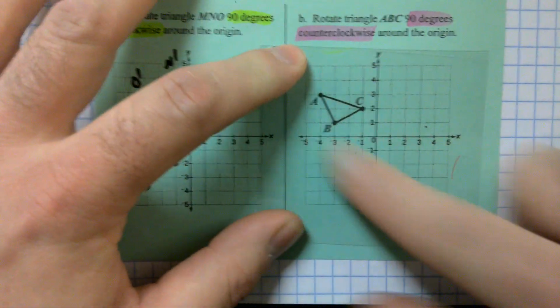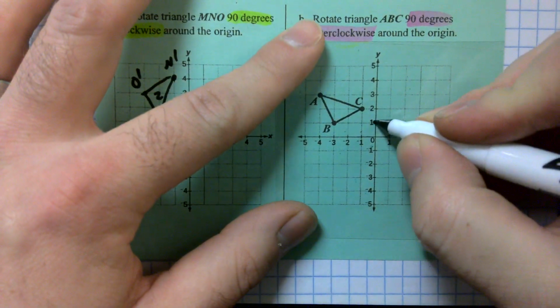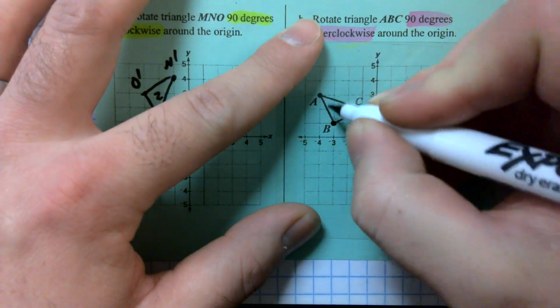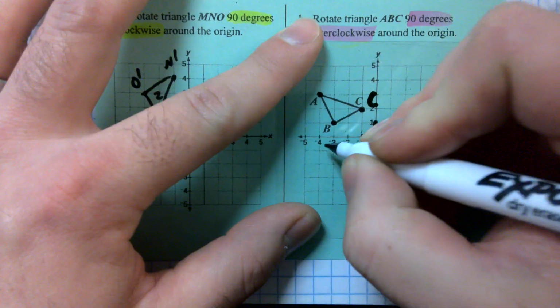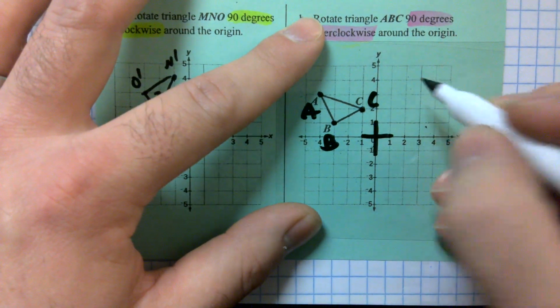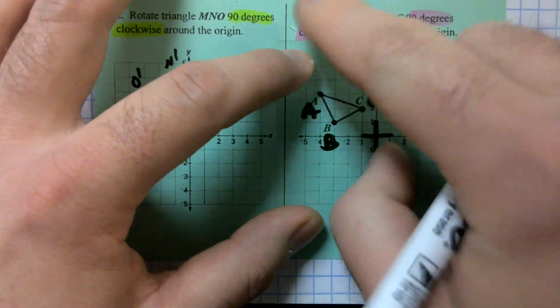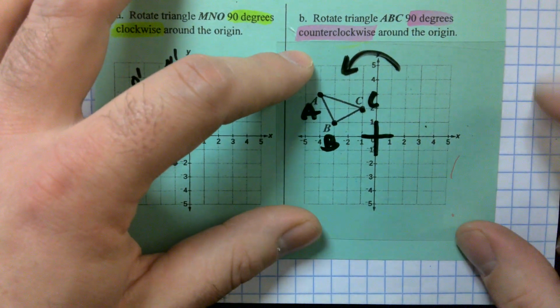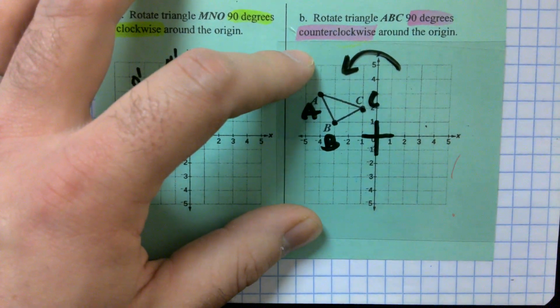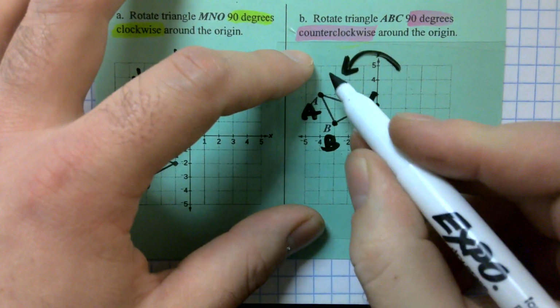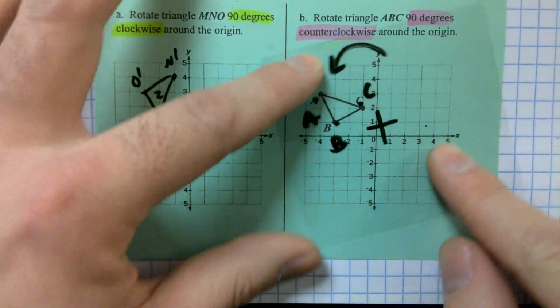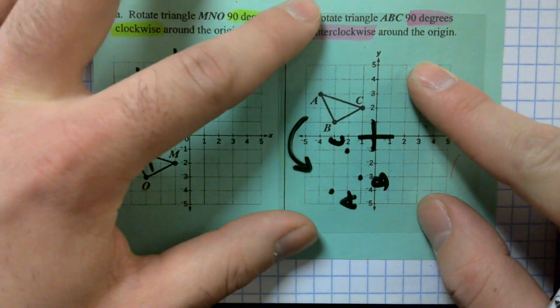Now for the second one, I'm going 90 degrees again, but what direction am I going this time? What direction? Left? What does it say? 90 degrees what? Counterclockwise, which is to the left. So if I do a little curved left arrow and follow that arrow, what quadrant do I end up in here?